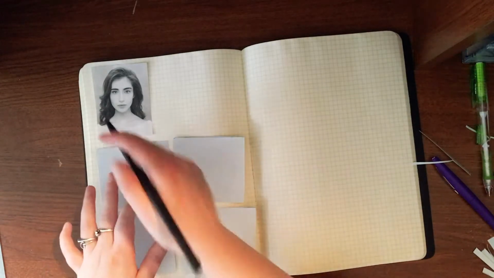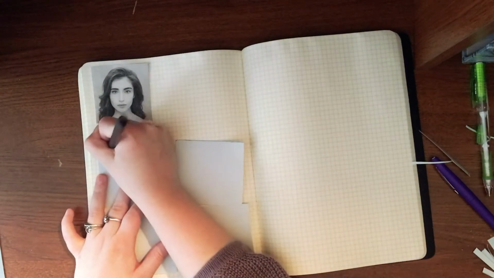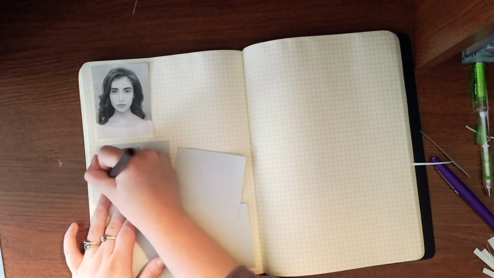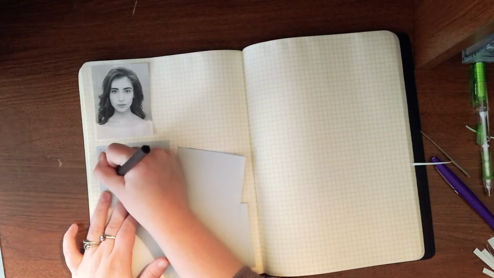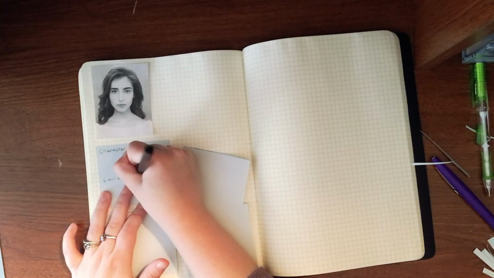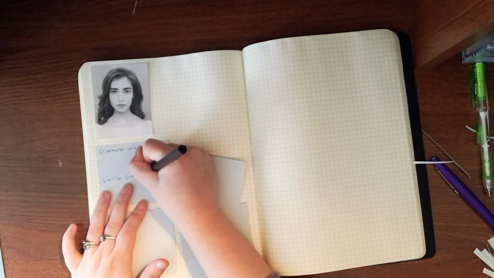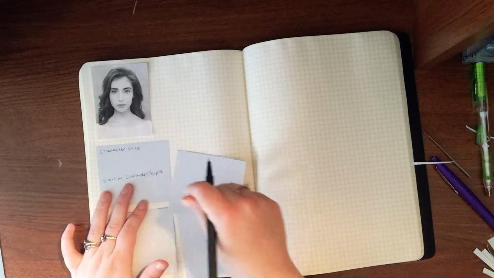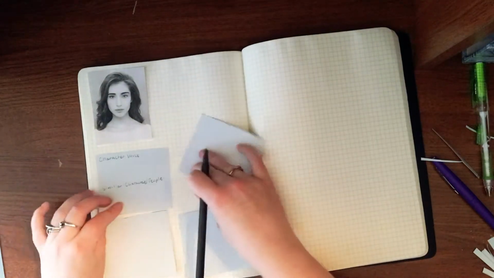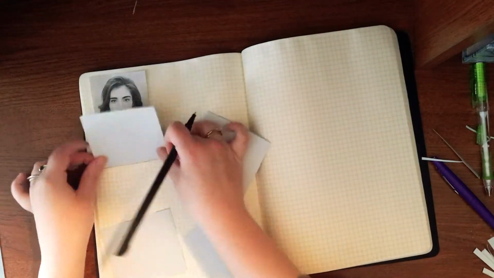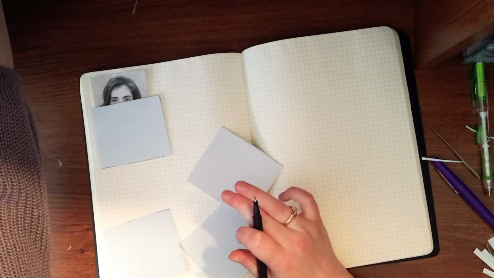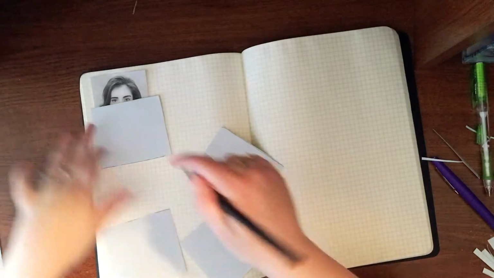Let's do it. On the top left, you're going to put character voice. Sometimes when I'm getting really fancy, I like to use a bold pen or a different colored pen for these headers or titles. Today we're just going easy. Under character voice, I like to put similar characters or people. On the flip side of this one, so when you flip it like so that you're not writing upside down, I like to put appearance and dress.